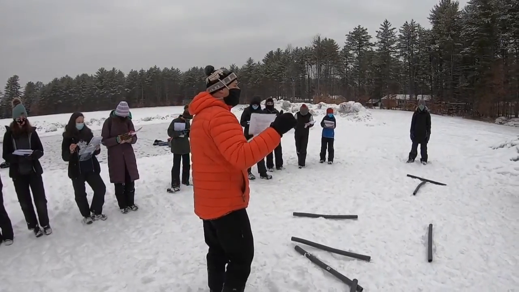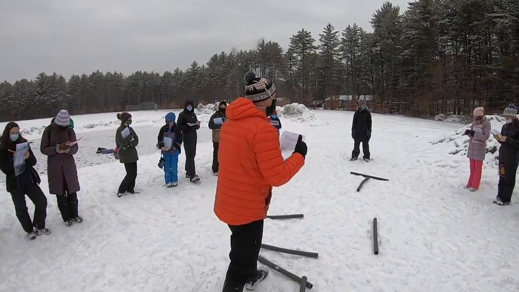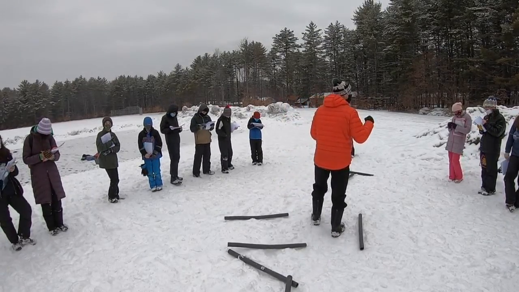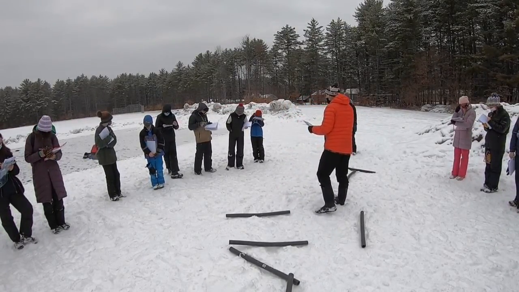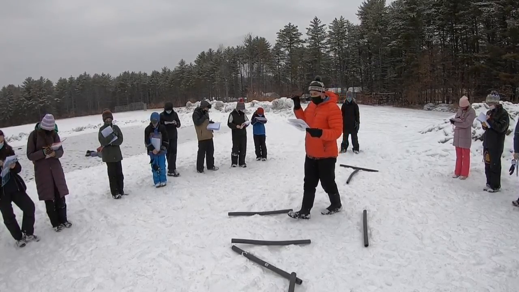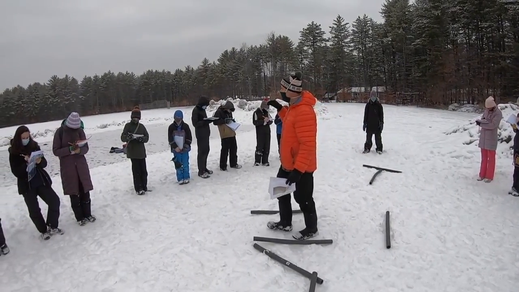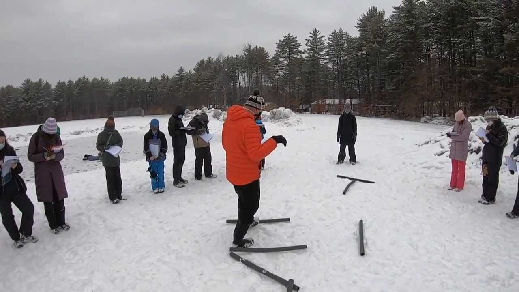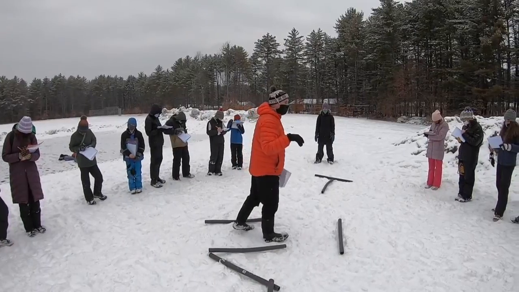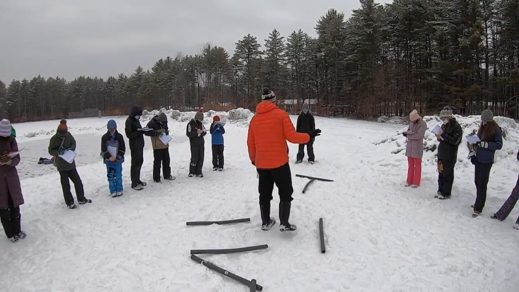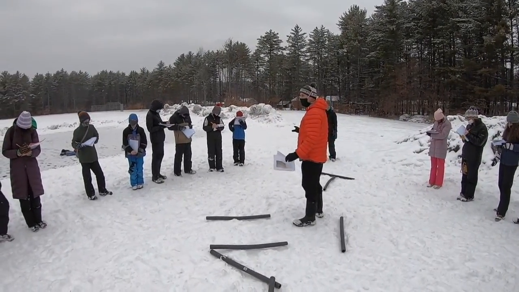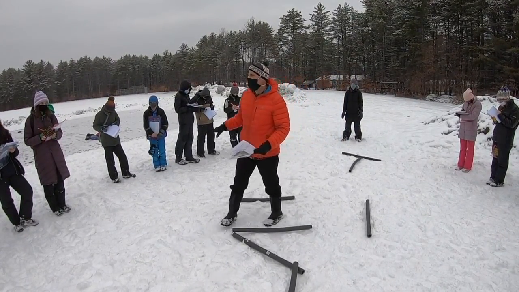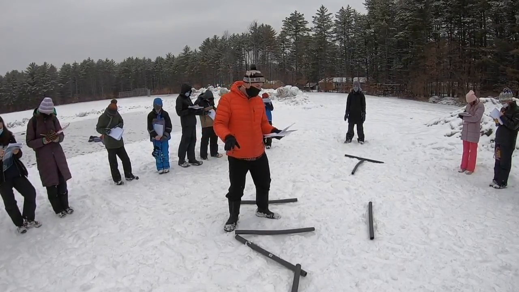Convergent, we talked about that. Plate boundaries come together. Divergent, they pull apart. Subduction, we're one plate, so subduction equals one plate sinks below the other. Volcanoes form on the other side.